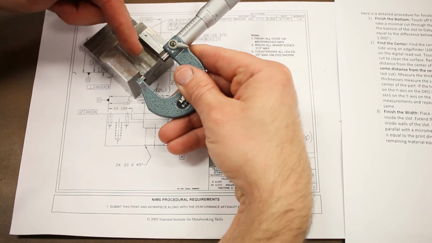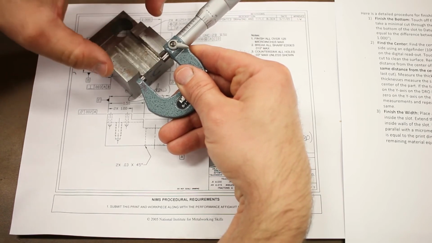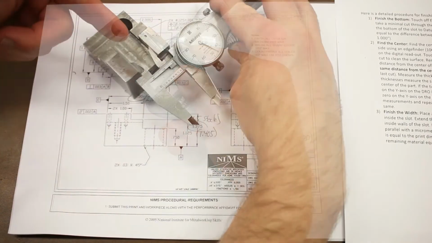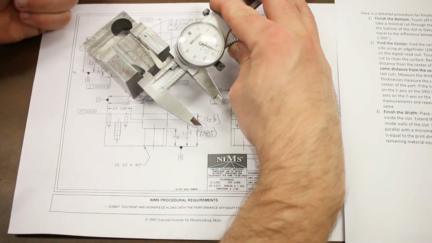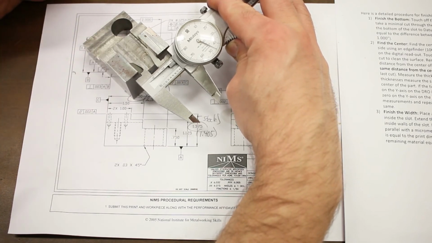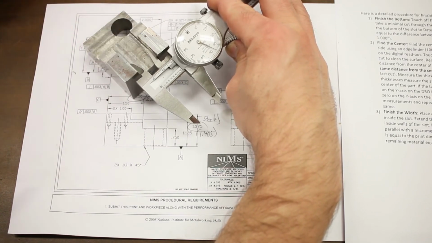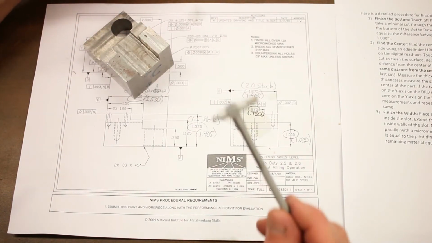We can't measure this directly with a micrometer because we're trying to measure the inside of the slot between these 2 inside surfaces, but these micrometers only measure outside dimensions. We could use the inside blade measurement of a dial caliper, but this is nowhere near close enough for the tolerances that we have for that width. So that's a no-go.